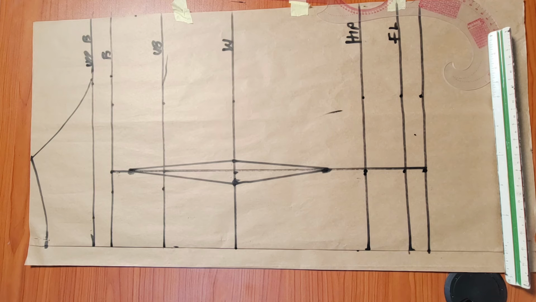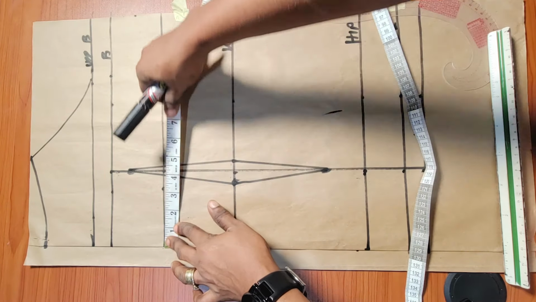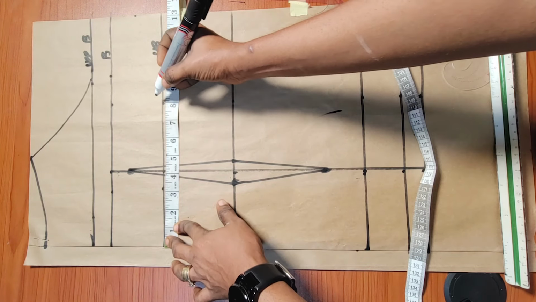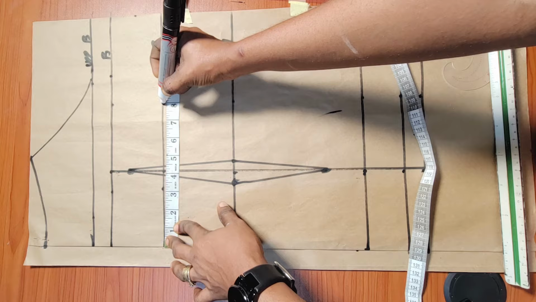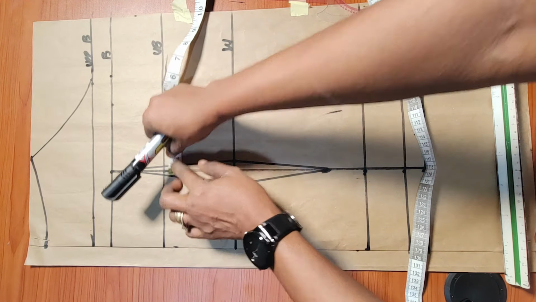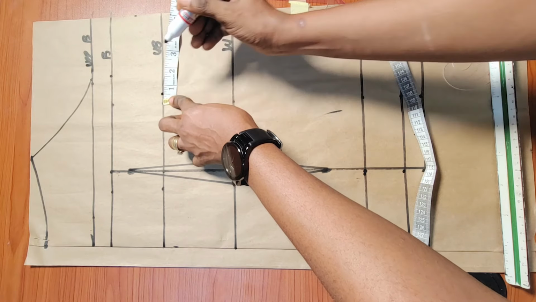The underbust measurement here is still 32. So 32 divided by 4 is 8 inches. Plus you have to add half an inch. Add the half here, add the back here.